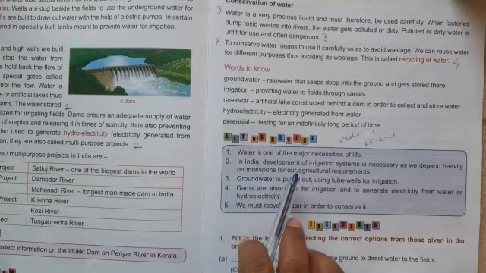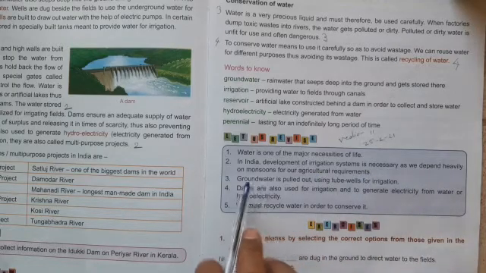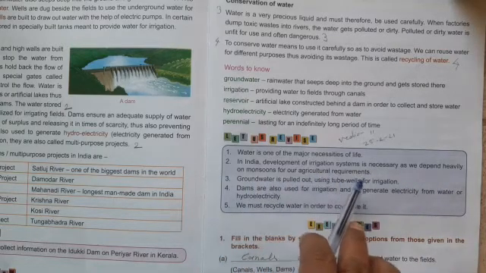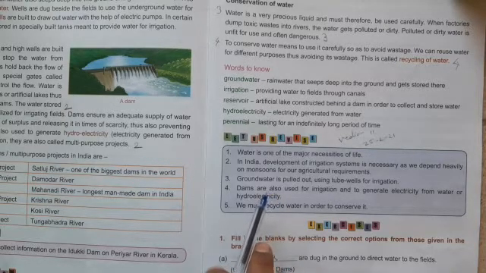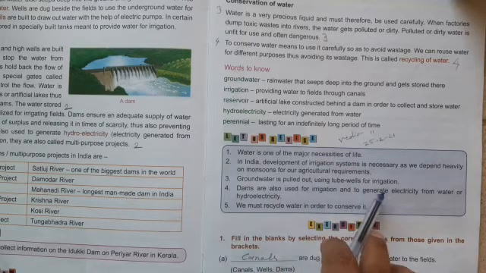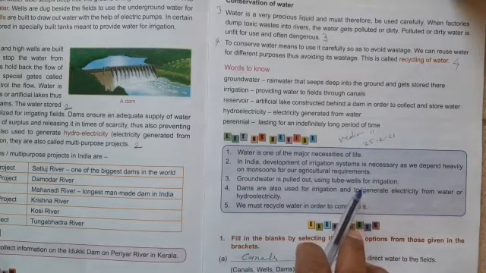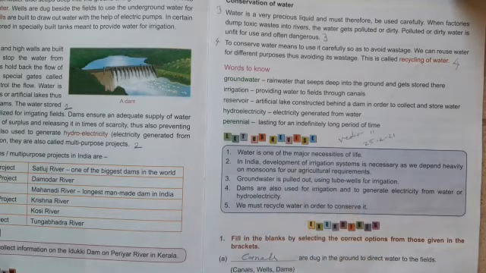2. In India, development of irrigation systems is necessary as we depend heavily on monsoons for our agriculture requirements. 3. Groundwater is pulled out using tube wells for irrigation and regular use.